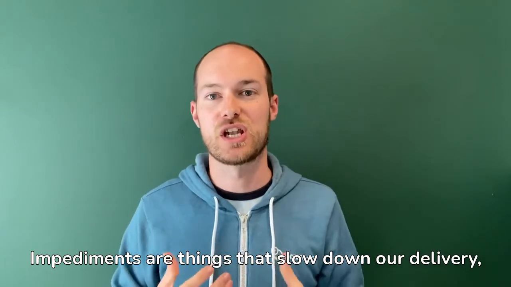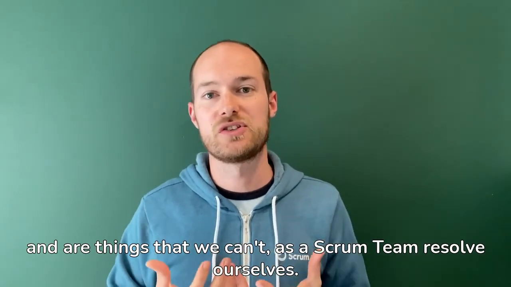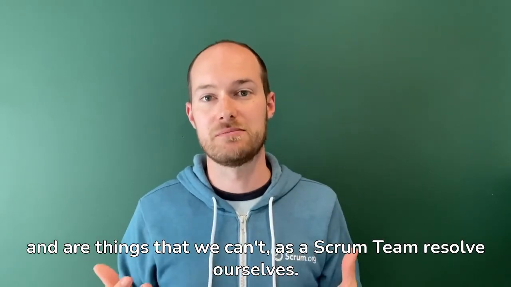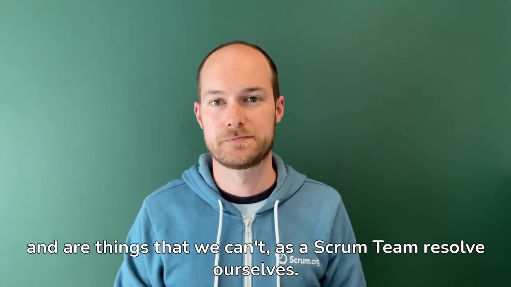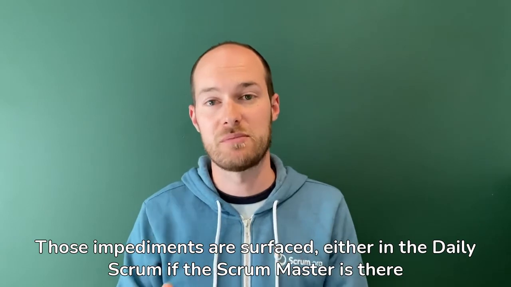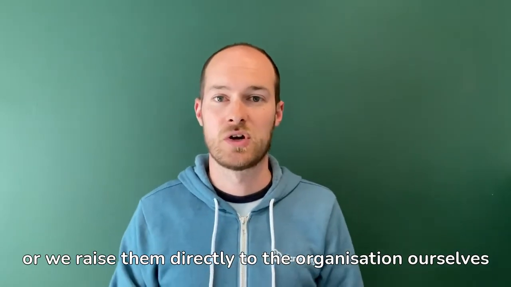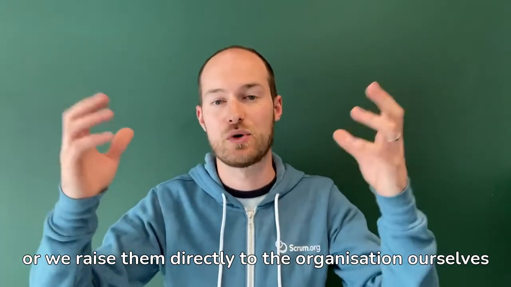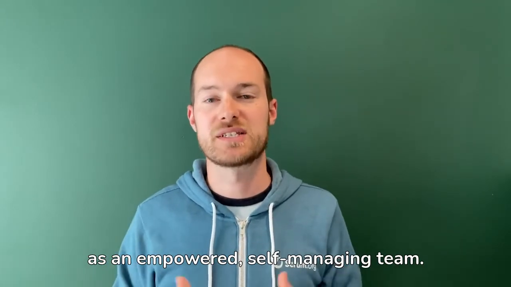Impediments are things that slow down our delivery and are things that we can't, as a Scrum team, resolve ourselves. Those impediments are surfaced, either in the Daily Scrum if the Scrum Master's there, or we raise them directly to the organisation ourselves as an empowered, self-managing team.